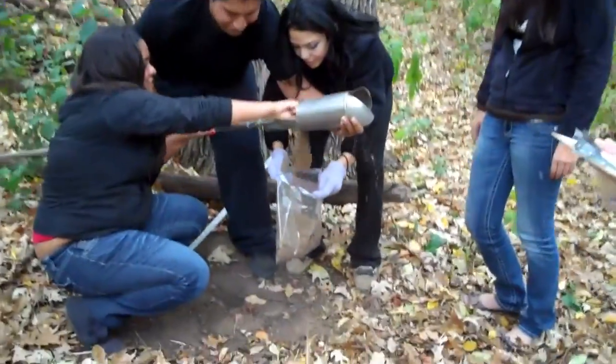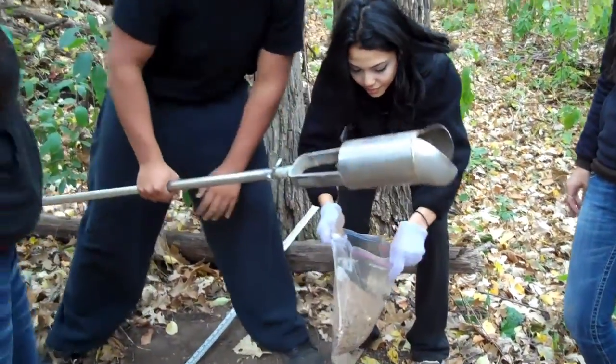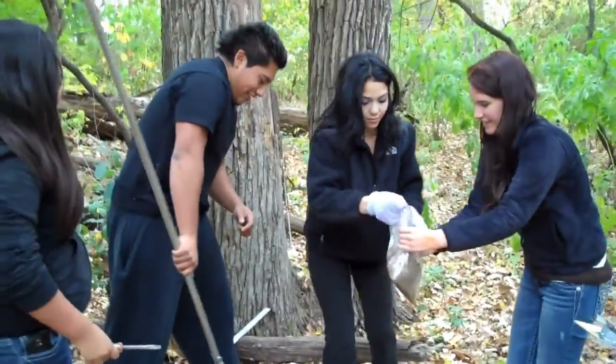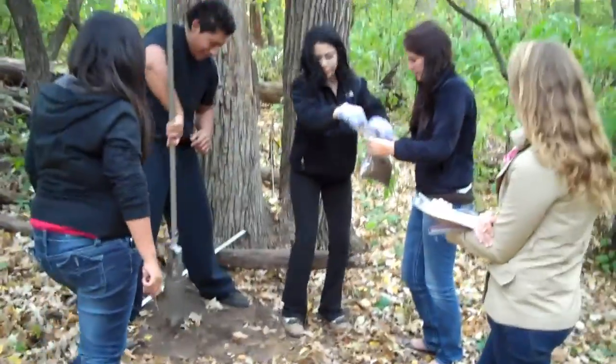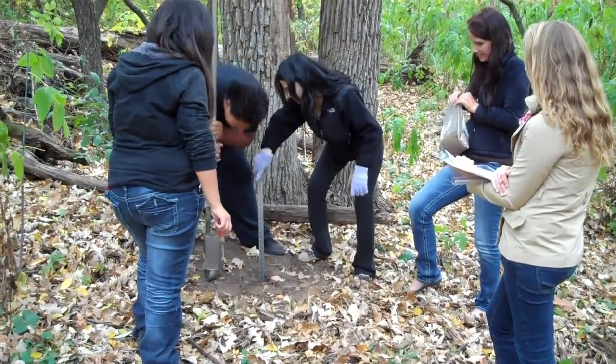Take a look at this. Using the bucket auger. Good job, you guys. Wait, we have to measure it first. All right, measure the depth. Come on, see what that layer is.